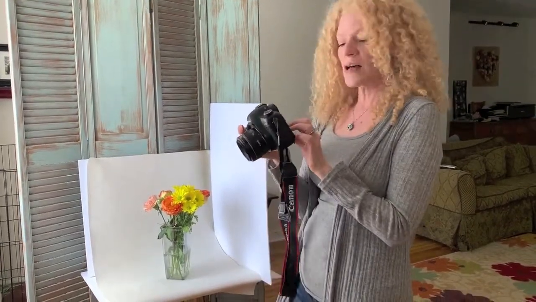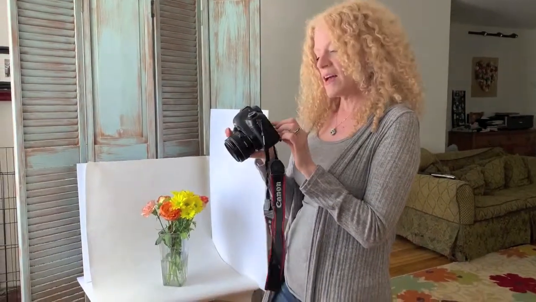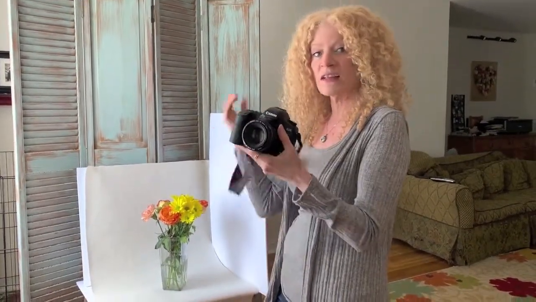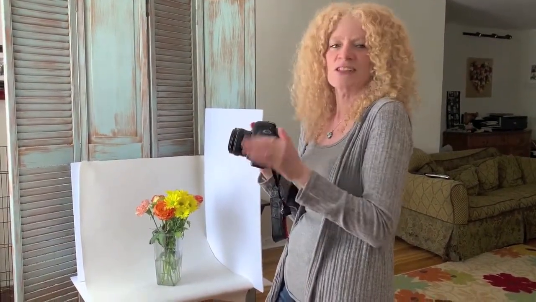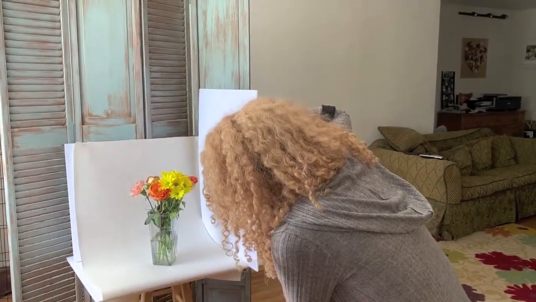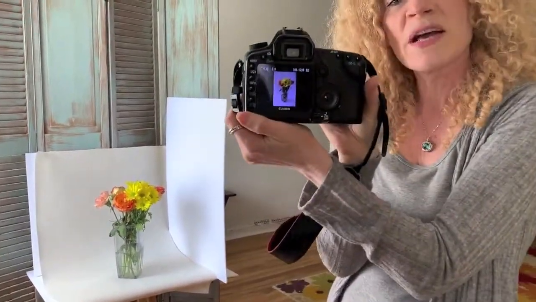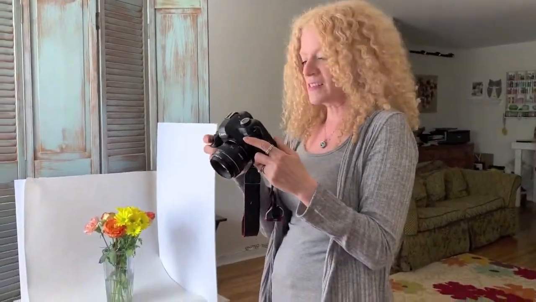Because I'm in manual mode, I selected ISO 160, an aperture of 2.8, and a shutter speed of 125. That's fast enough because nothing is moving here, and I have a 50mm lens, so it should be fine. So now I'm going to shoot. And you can see my exposure is pretty good. I'll definitely have a better view when I look on my computer, but so far it's looking really good. So now I'm going to change my settings.